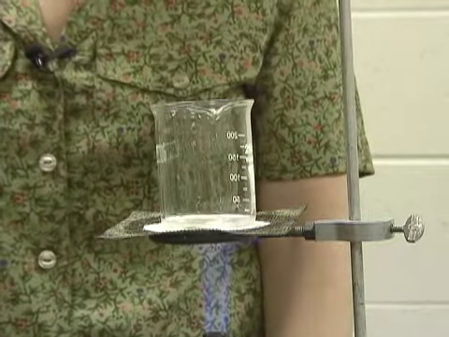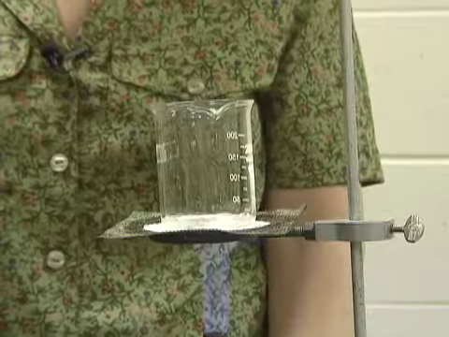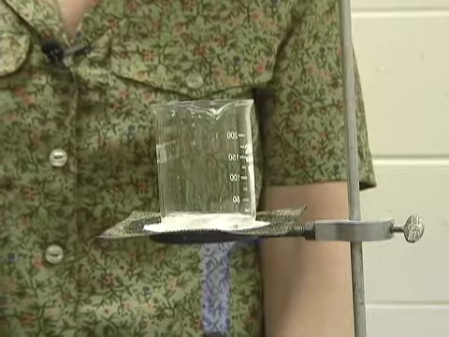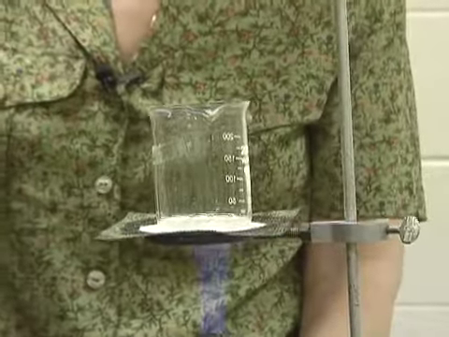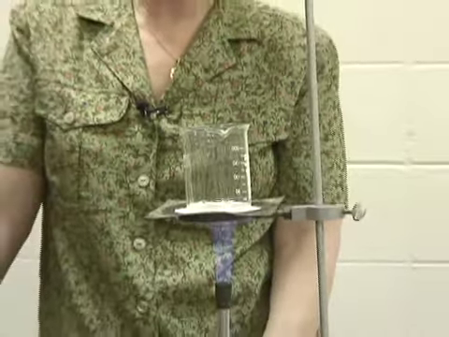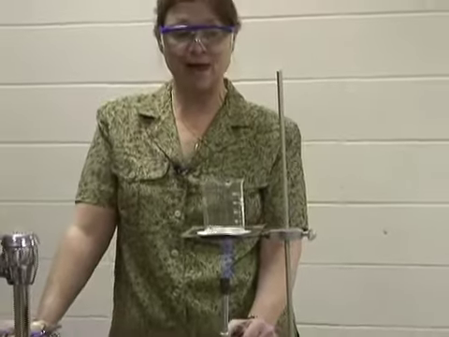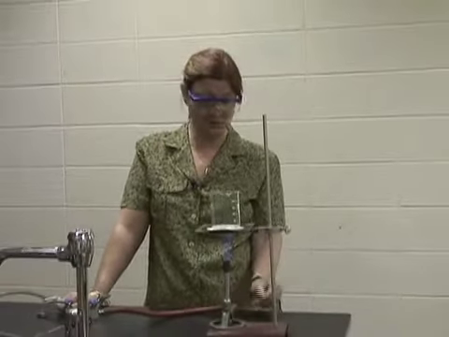Evaporating that water out of there, because our acids are aqueous solutions and they have different concentrations, and we'll talk about that in the next semester. But right now we just know that this was the solution that we needed.